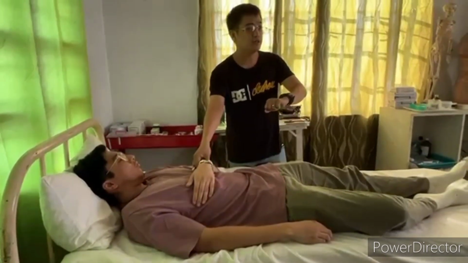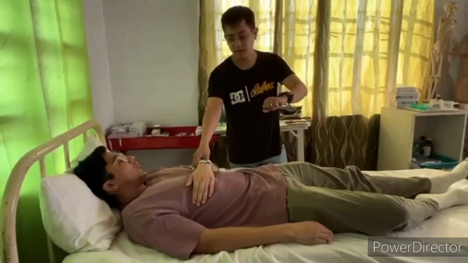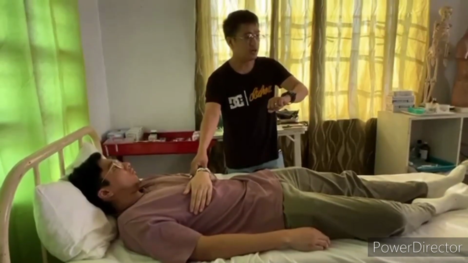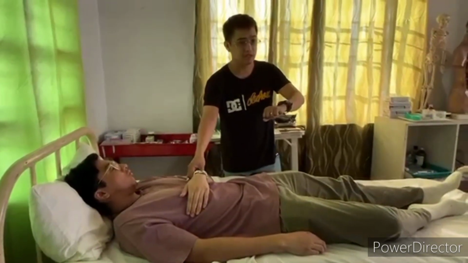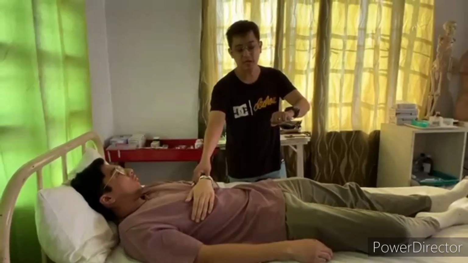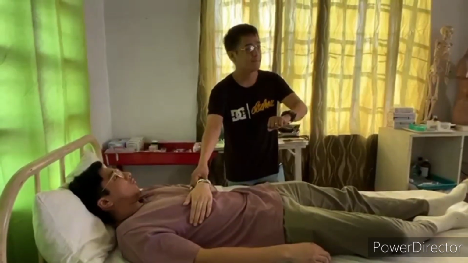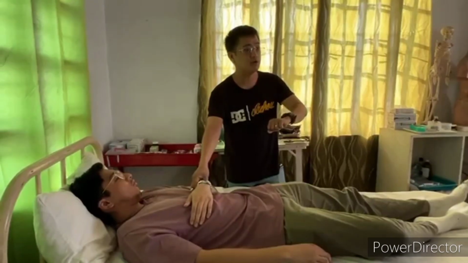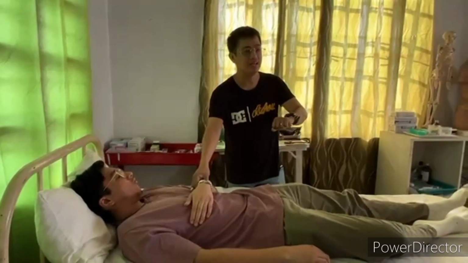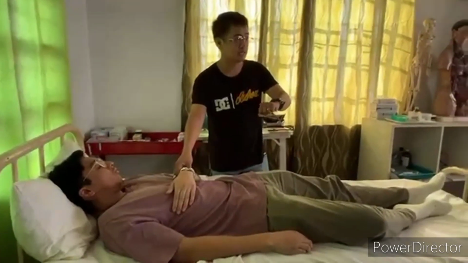Okay, so do not remove your hand from the hand of the patient. Count the number of cycles per minute in getting the respiratory rate. Okay, and at the same time, observe the rise and fall of the chest of the patient for you to be able to count the number of cycles per minute. So 1 cycle or 1 inhale and 1 exhale is equal to 1 cycle.